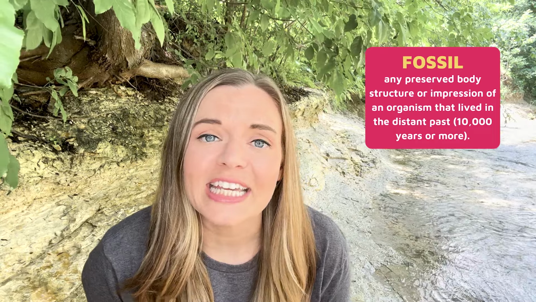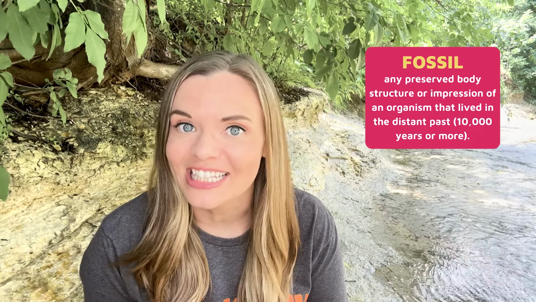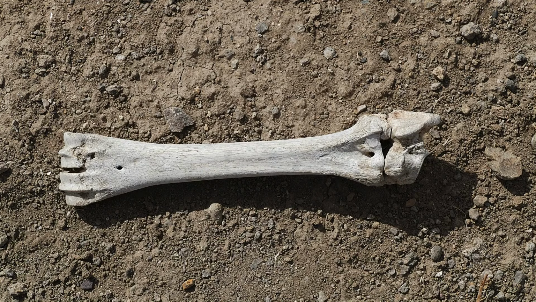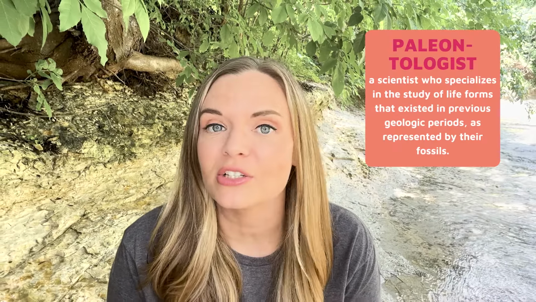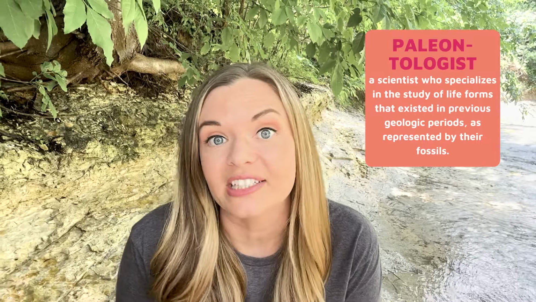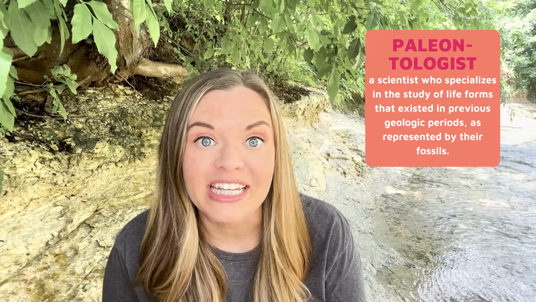A fossil is any preserved body structure or impression of an organism that lived in the distant past. This includes things like a preserved footprint, a leg bone, preserved feather impressions, or entire skeletons. Fossils help scientists called paleontologists learn about what these past organisms ate and what ate them, and all about the environment in which they lived.